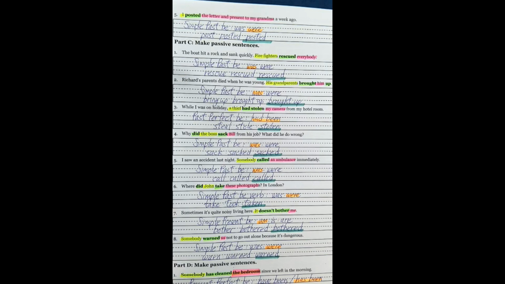I saw an accident last night. An ambulance was called immediately by somebody. Number 6. Where did John take these photographs? In London. Did take, simple past. Simple past be verb: was, were. Verb: take, took, taken.